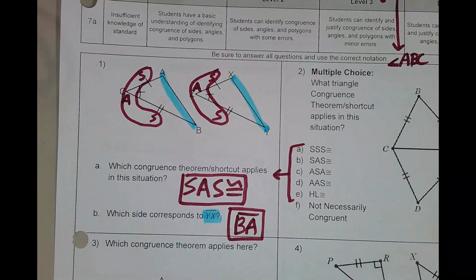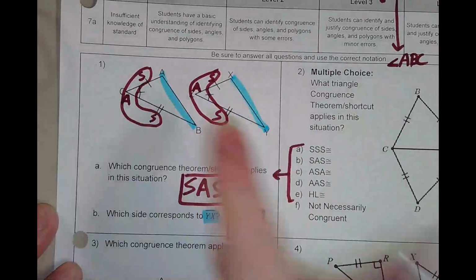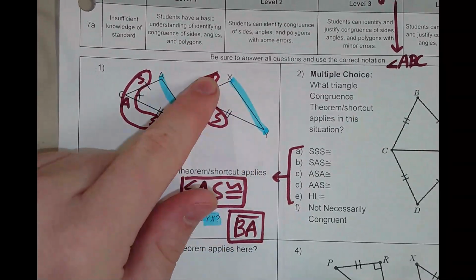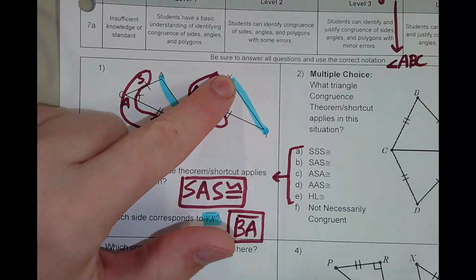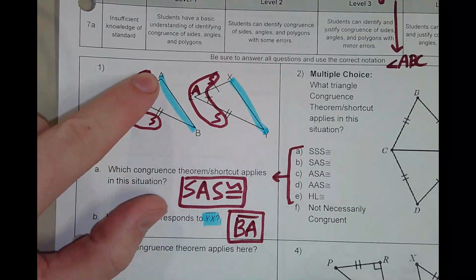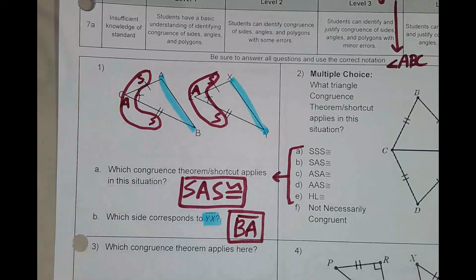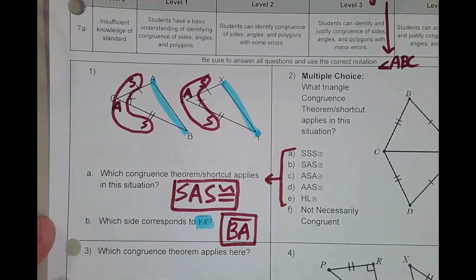Okay. So YX, BA. Notice the tick marks. It goes from 2 tick marks to 1 tick mark in that direction. So 2 tick marks to 1 tick mark in this direction would be BA.